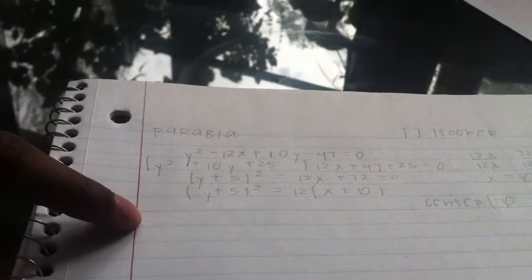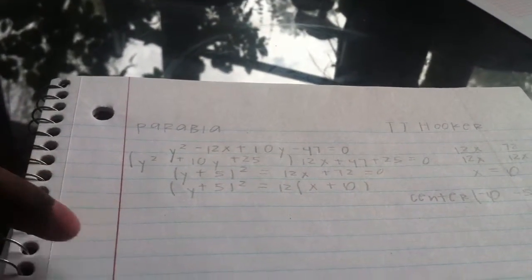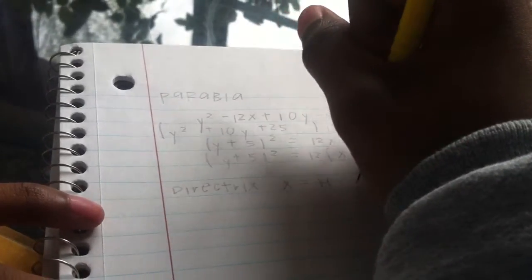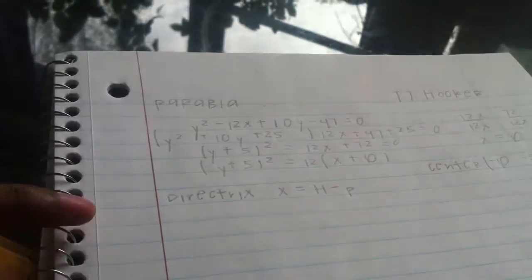Alright, so now we're going to find the directrix, because we're going to need that when we try to graph it. Finding the directrix when the y is first, the formula is x equals h minus p.